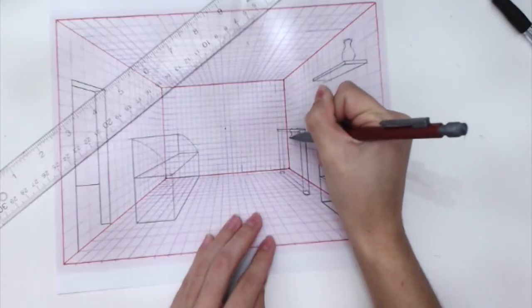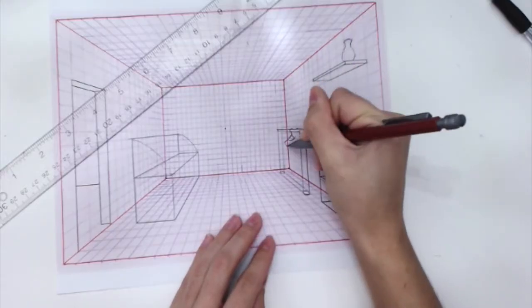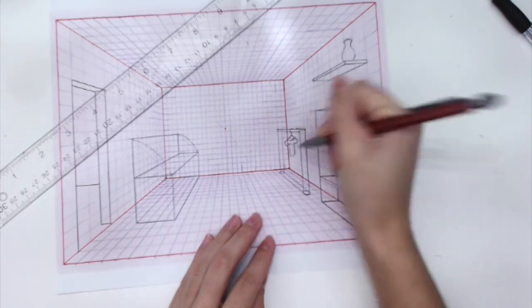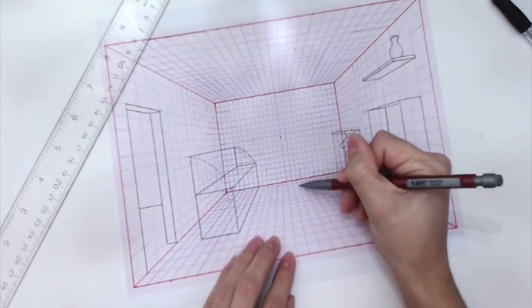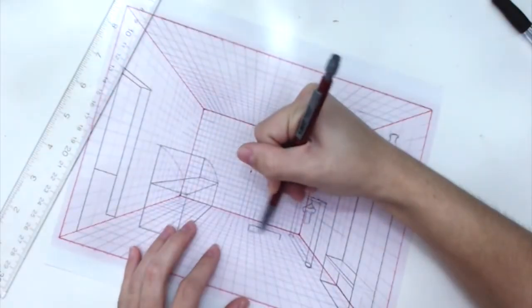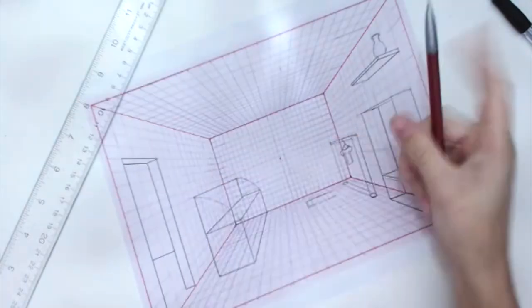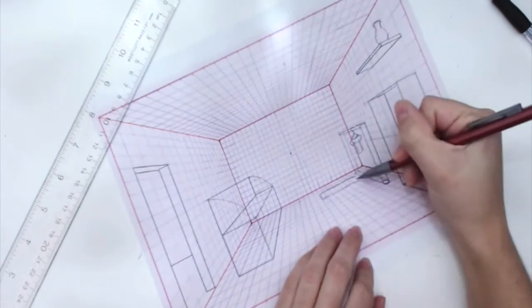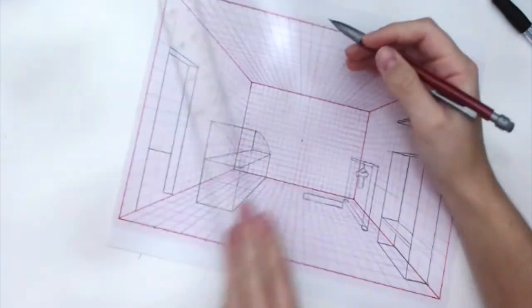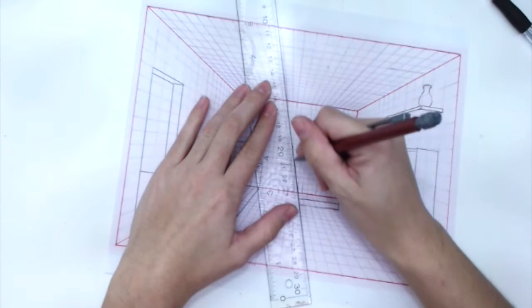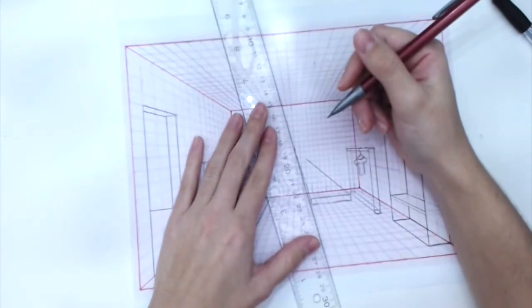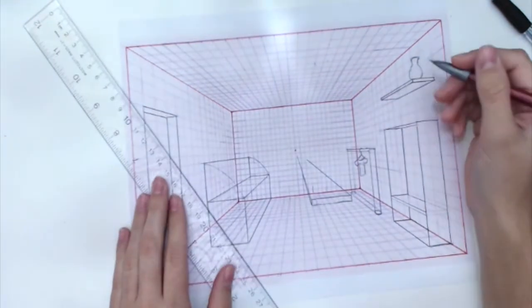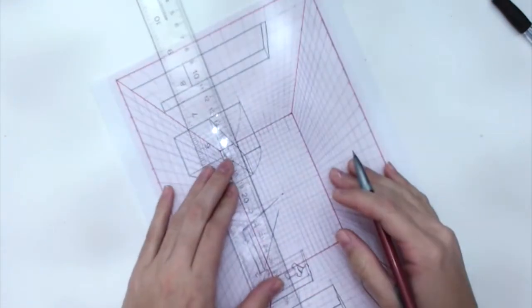Once you've got that how you like it, you can add articles of clothing. So same process for the table. Figure out how far down, how wide you want it to be. Start with just a little rectangle. Connect the orthogonals. Figure out where you want the back of the table to be and just cut it off with a horizontal line.